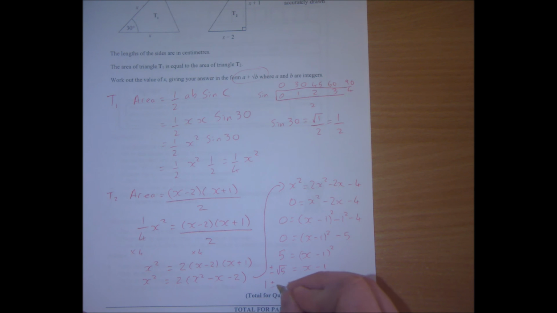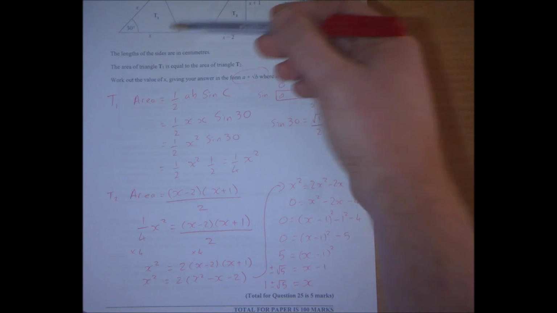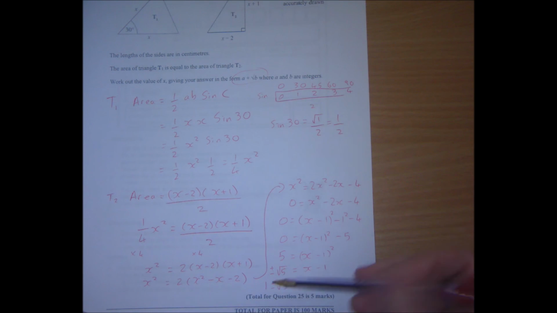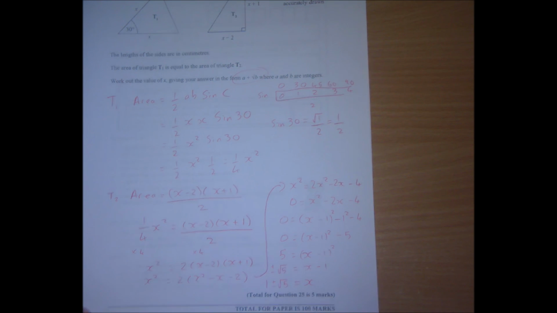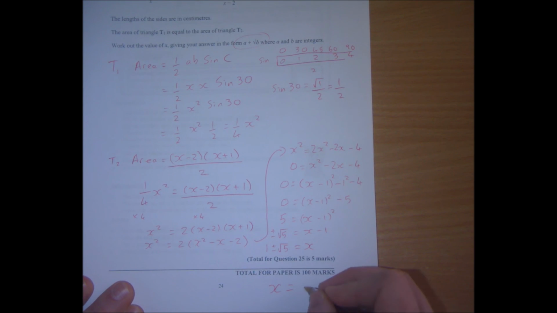Now, in the context of this question, we've got a triangle with length x. Root 5 is going to be 2 point something, so if I do 1 take away 2 point something, that's going to be negative. I can't have a negative length, so that's why I would only have the positive value. So then I would finalise that as being x equals 1 plus root 5, so it stays as a positive. Okay, and that's our paper finished.